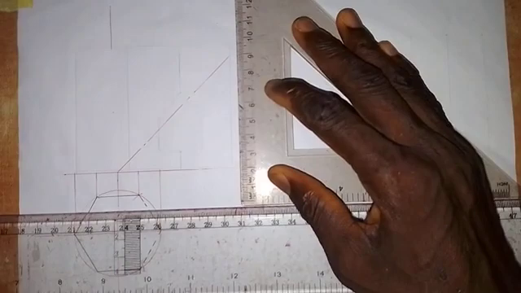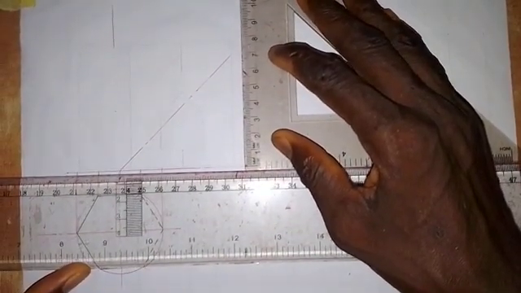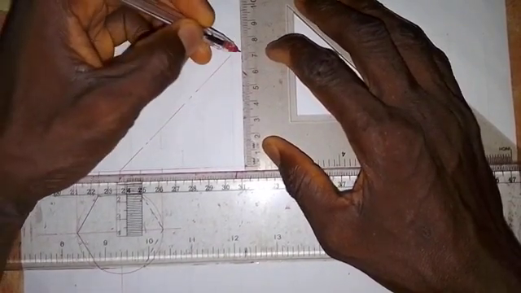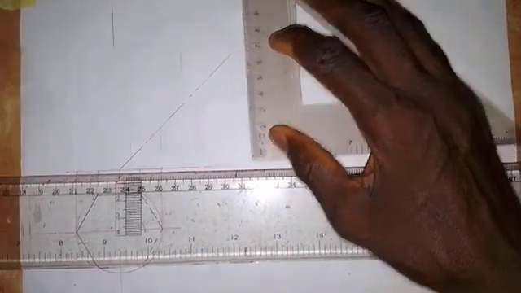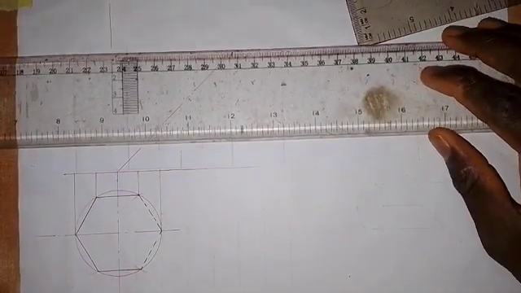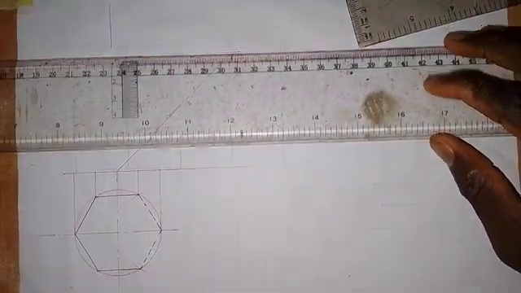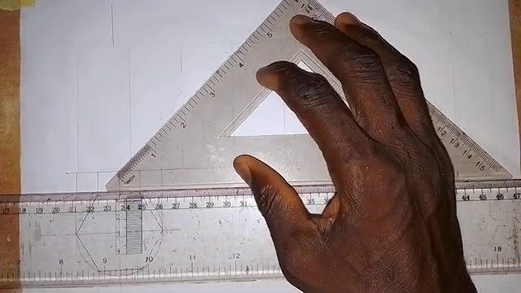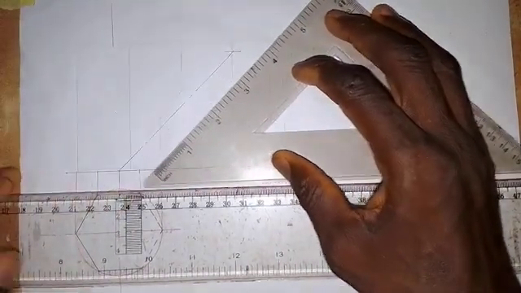Then I'm going to take a measurement. So I'll draw a vertical line here from this point. I just want to make sure that I can take a measurement of 70 millimeters. This is 70, so I'll just draw a horizontal line here like this, making sure that this line touches the horizontal line. Okay, so for the height of the pyramid, I've done that.